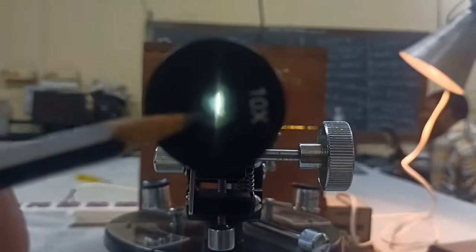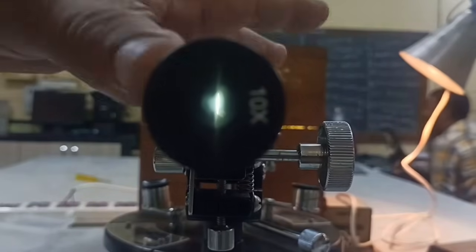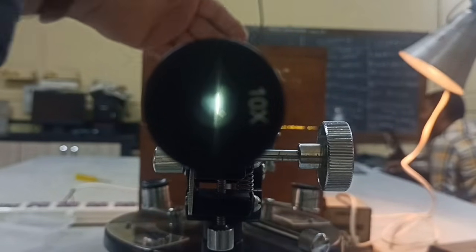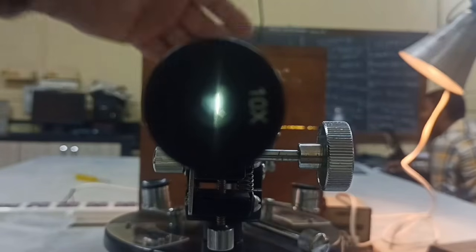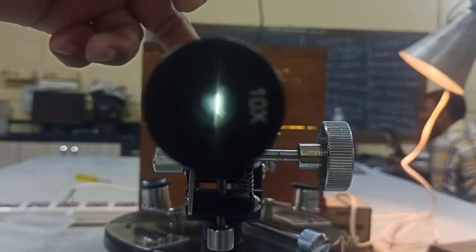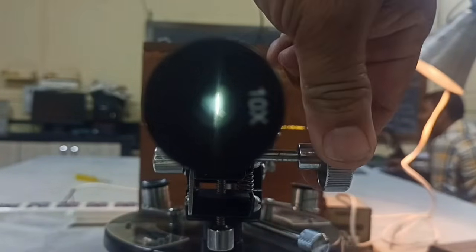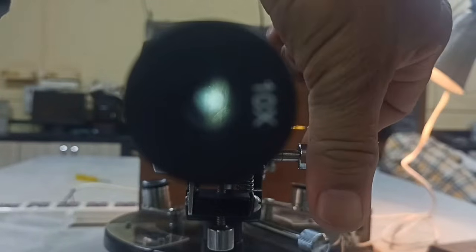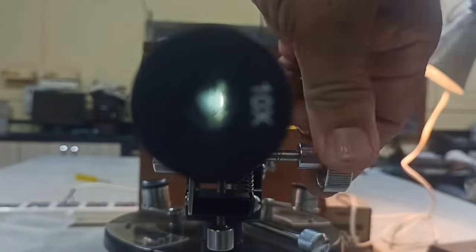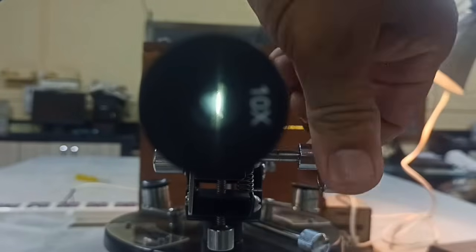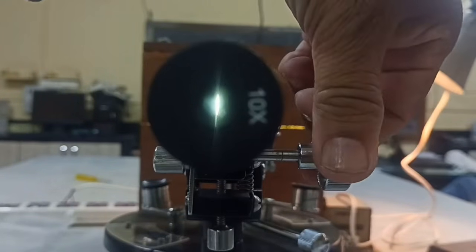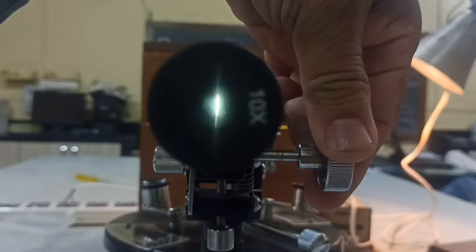This is the slit coming out from the telescope. First, light comes from the window, then the collimator, and then comes to the telescope. After here, you just rotate this switch and observe. You will get a very sharp vertical line in this fashion once the light comes.